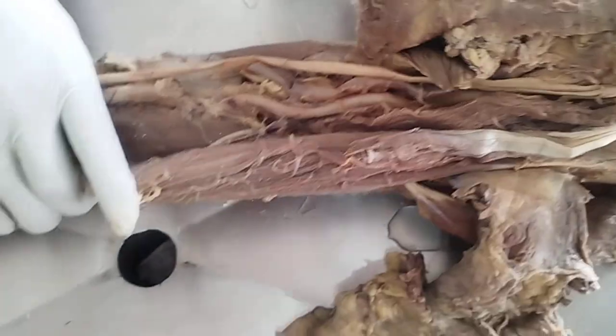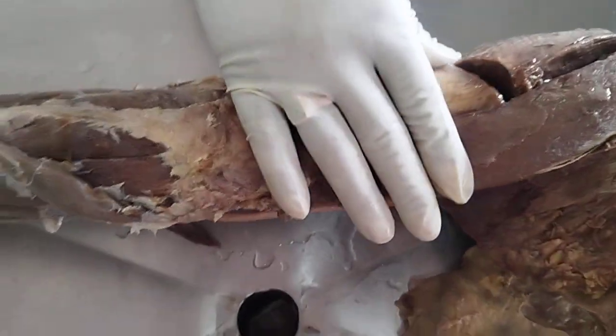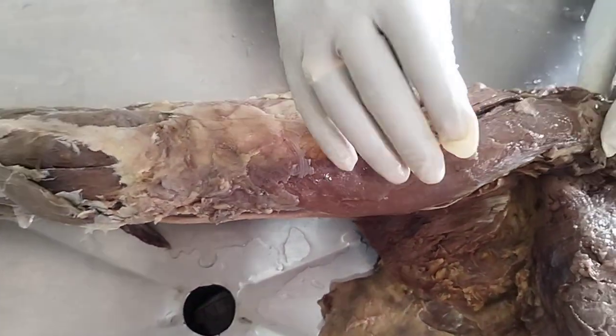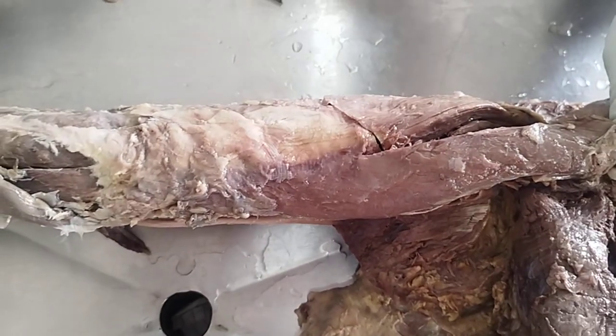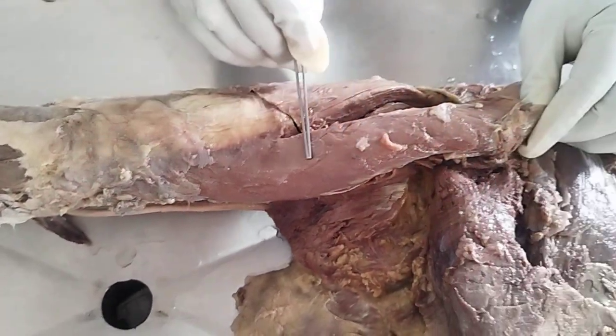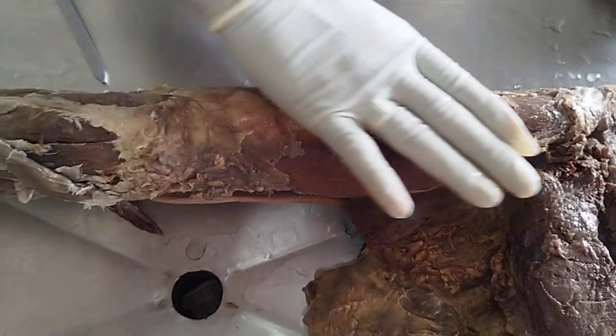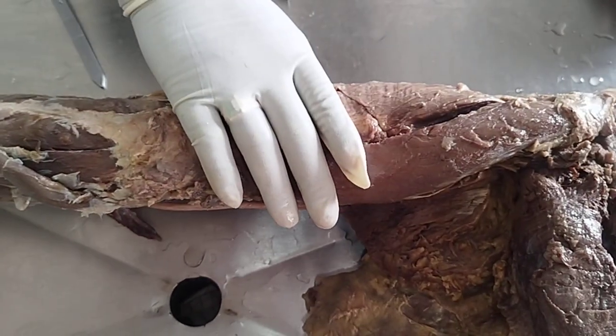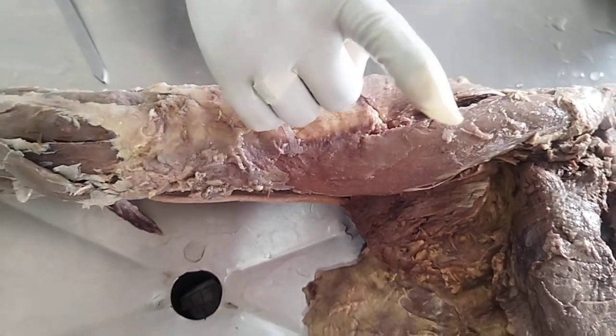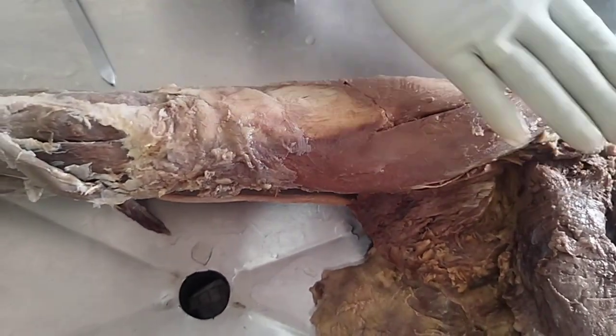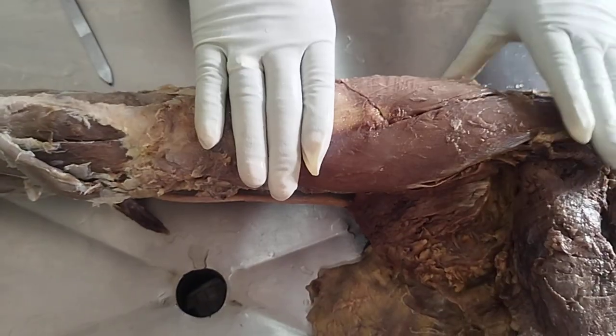Next, posterior compartment. Here, triceps brachii. This is the triceps brachii. This is the long head of the triceps. Lateral head and medial head are there. So the whole posterior compartment of the arm region is covered by only one muscle, that is the triceps brachii. This is the triceps brachii muscle.